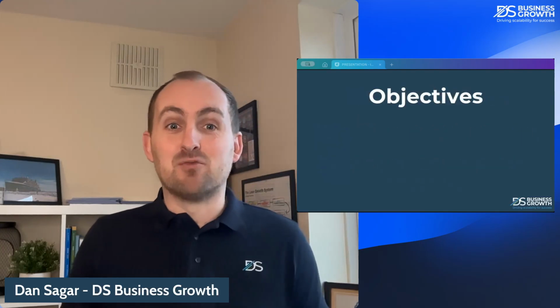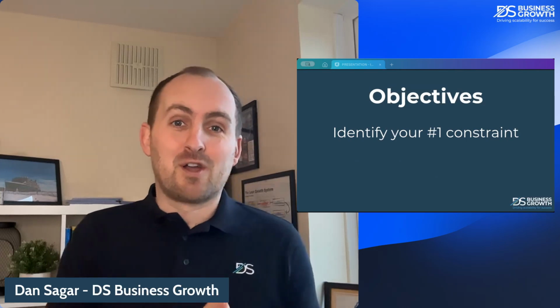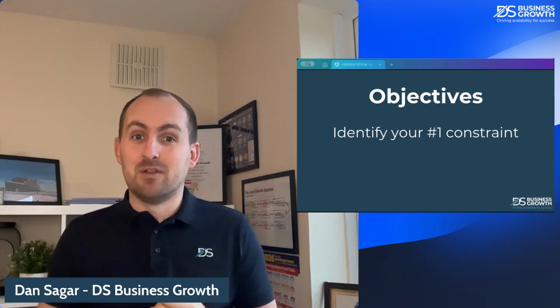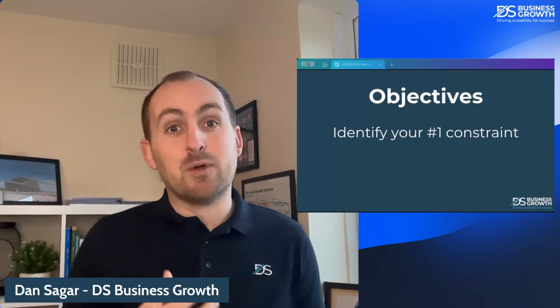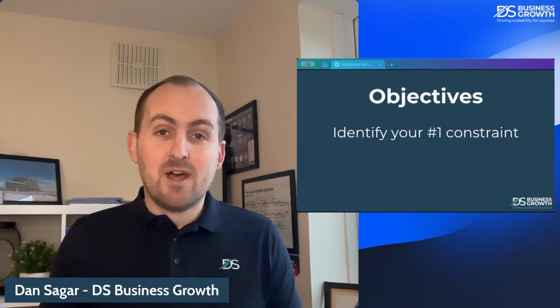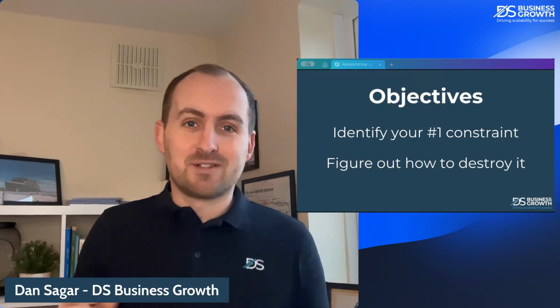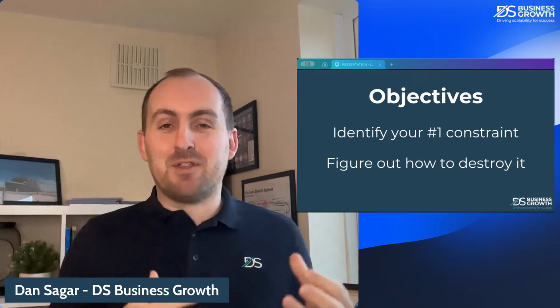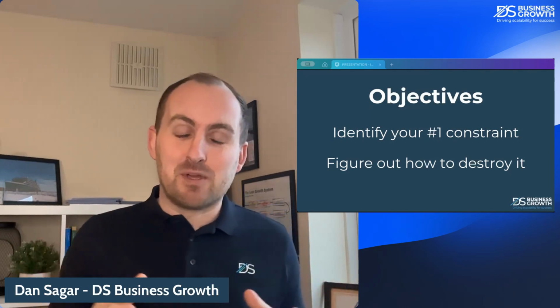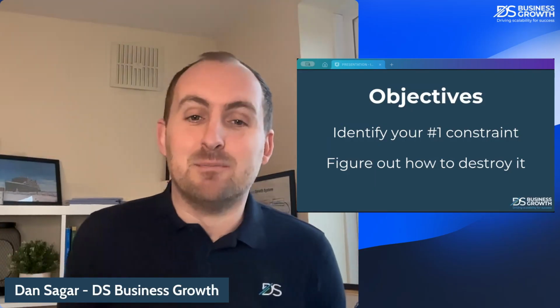So our objectives today are really simple. We've got two. We're going to identify your number one constraint. As I work through these slides, it might become apparent that you've got multiple constraints, one or two that you think relate to you, but it's really important that we just pick one constraint and focus on that. And once we've identified it, we can figure out how to destroy it, how to remove it from our lives, so it's no longer an issue and we can move on to the next constraint. Because if we don't figure these things out one at a time, we can get distracted and our attention becomes diluted, and we can't be as focused, and therefore we can't be as effective. So we're going to find this constraint today and figure out how to move past it.